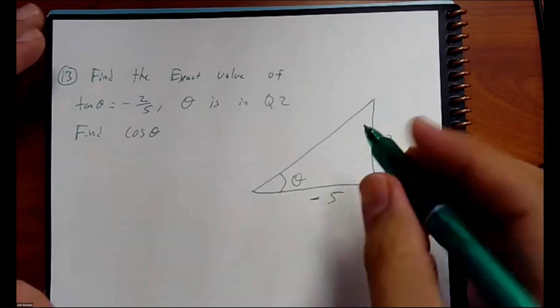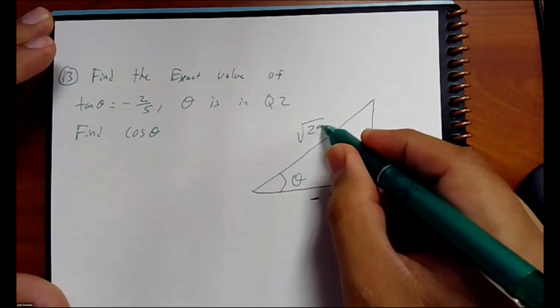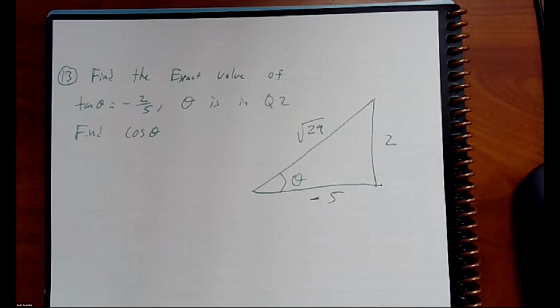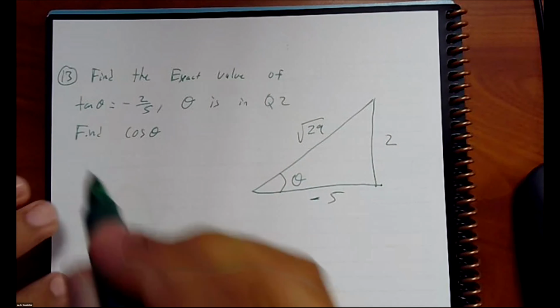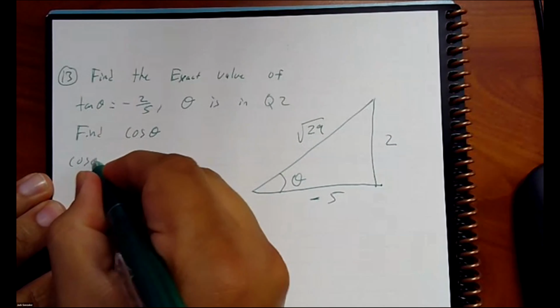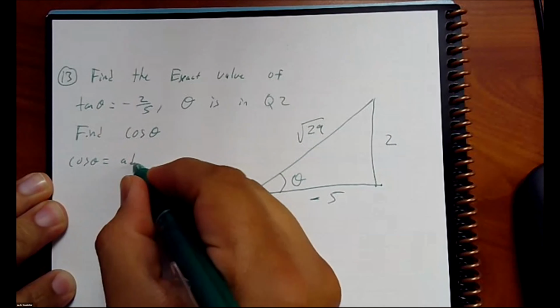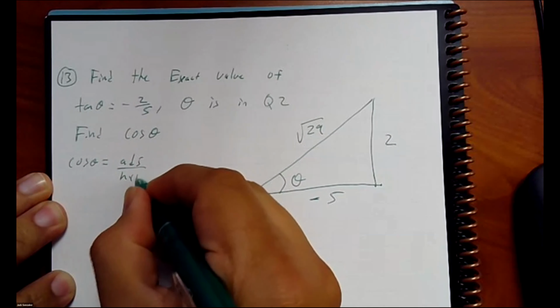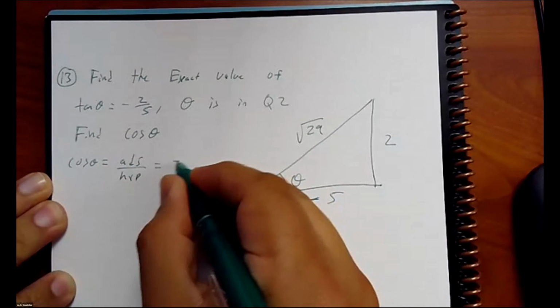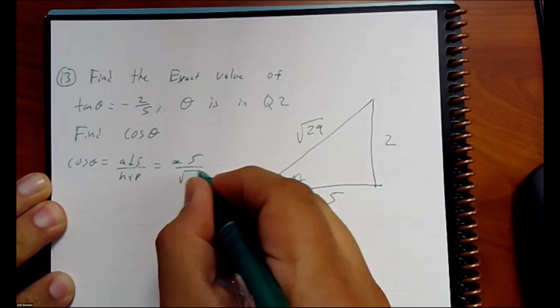Hypotenuse will be root 29, right? Find cosine. Cosine theta is equal to adjacent over hypotenuse, which is -5 over root 29.